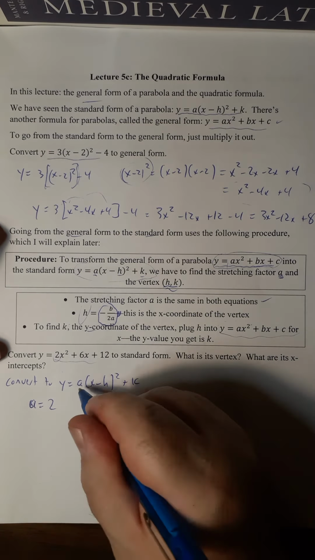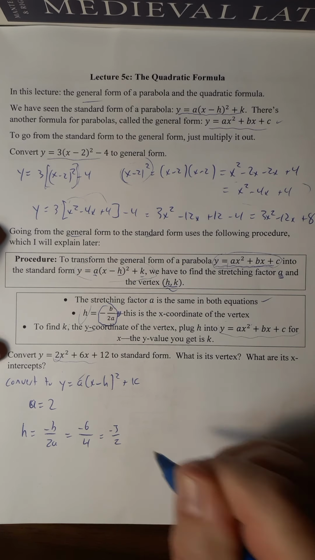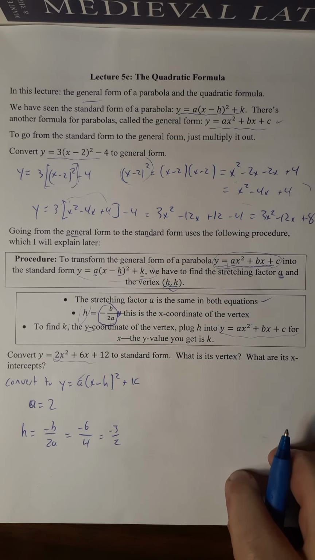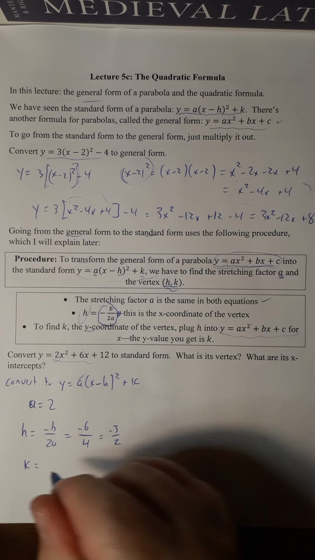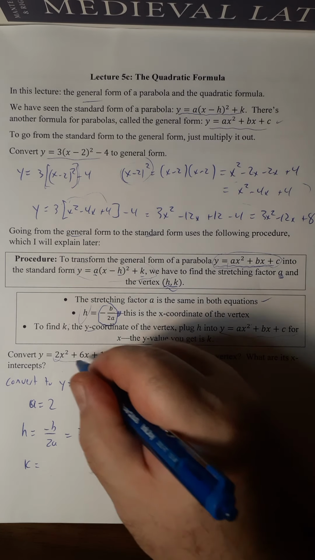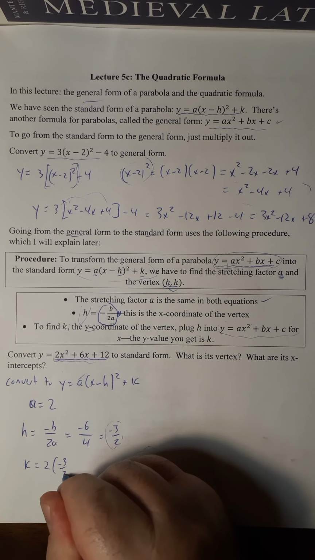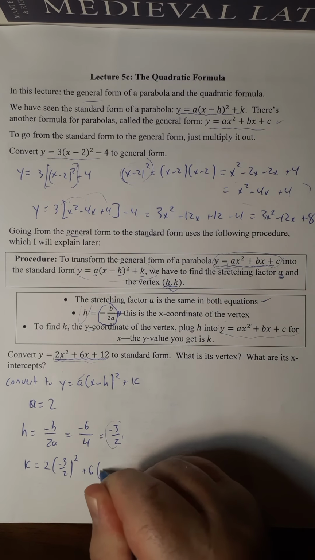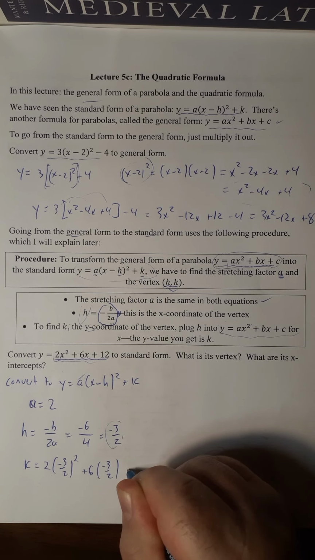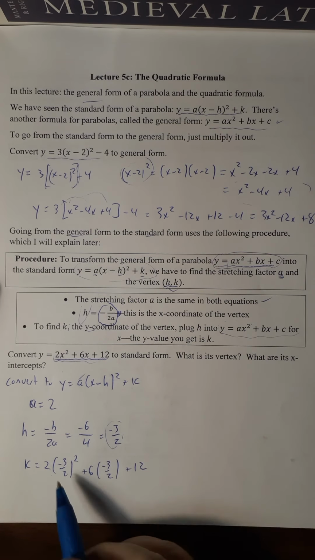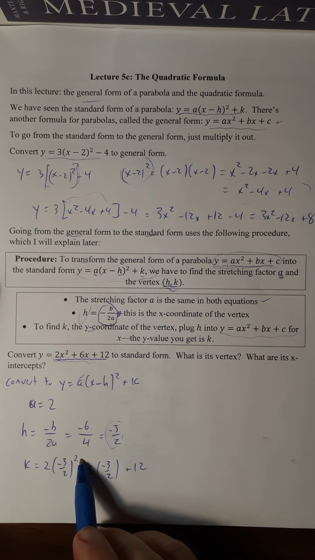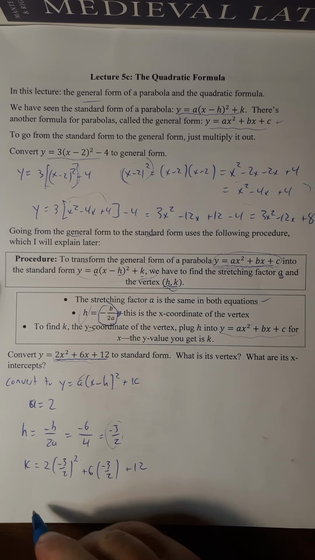H is given by the formula minus b over 2a. In this case, b is 6. So it's minus 6 over 2 times 2, which is 4. So minus 3/2. We'll simplify that a little bit. And then what is k? K is what you get when you plug h, which is this number, in for x into that. So it's going to be 2 times (minus 3/2) squared plus 6 times minus 3/2 plus 12. Okay, remember your order of operations. We have to do the squaring first and then the multiplication.